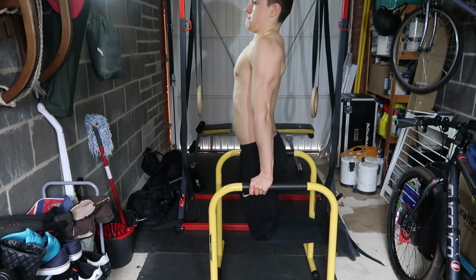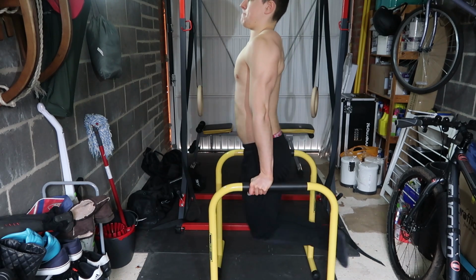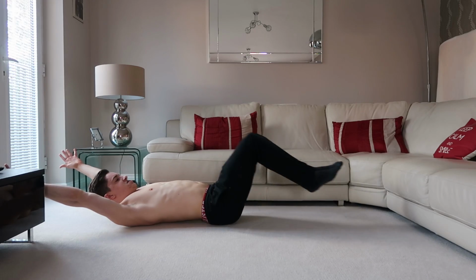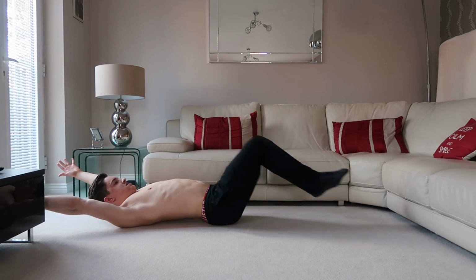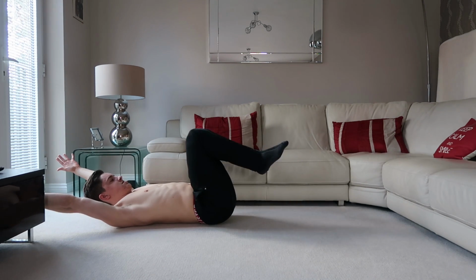So the first mistake when it comes to abdominal training is resting in an anterior pelvic tilt. This is simply when the athlete or the individual will arch their lower back to compensate for a lack of strength in the anterior core. And so although it makes the exercise way easier, it also makes it way less effective, making the potential results you can gain from the exercise far lower.